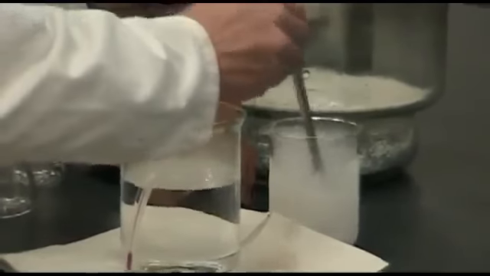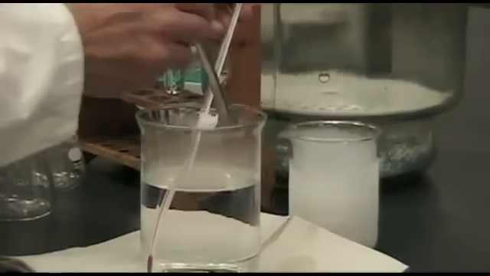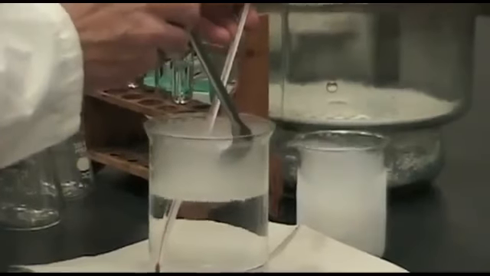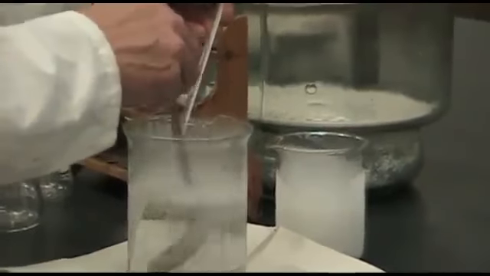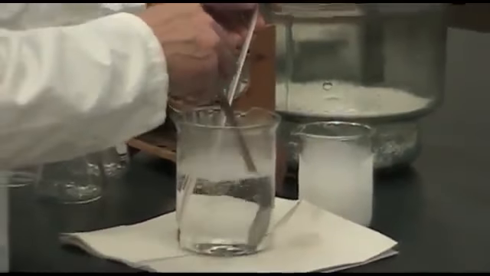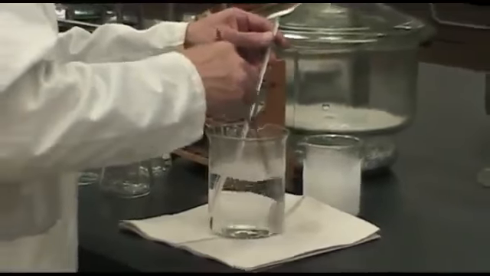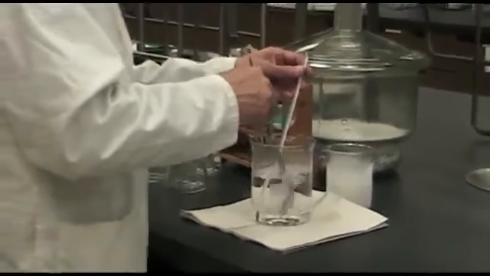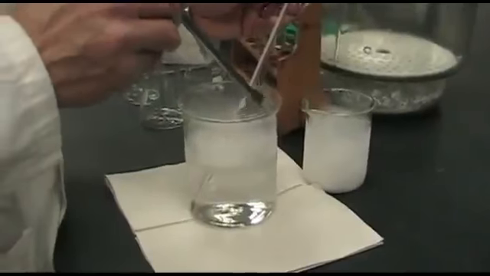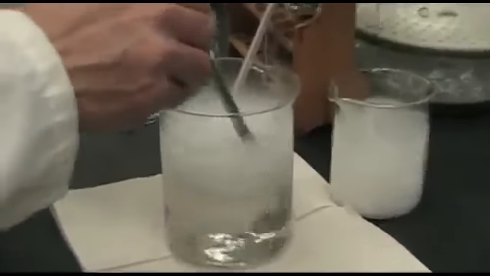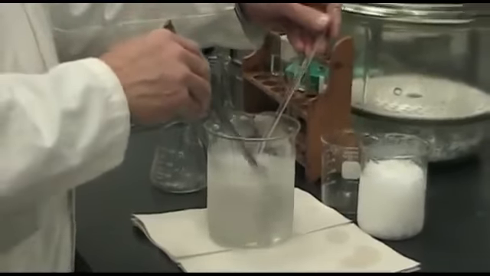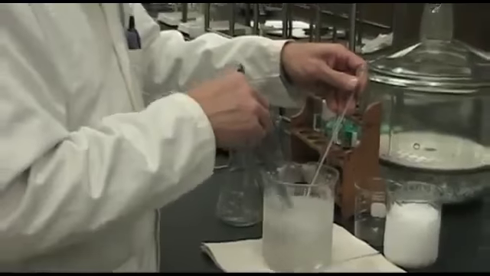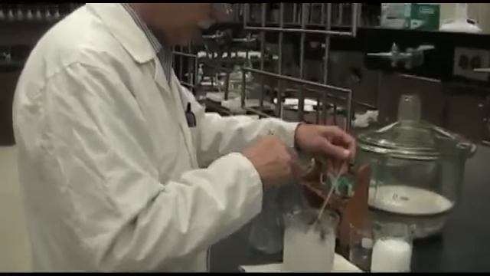You want to add it slowly, because if you add it too quickly then some of the ethanol will boil over and go onto the paper towel that I've set here, just in case we do have some boil over. So we'll be back when this gets down to -40. And now it's reached -40, so that it stays cold enough for the next section.